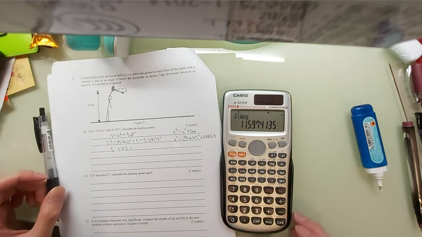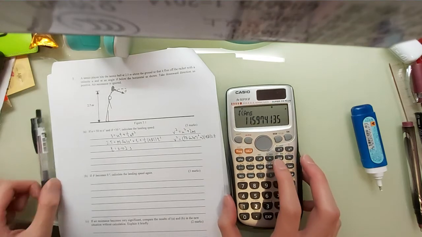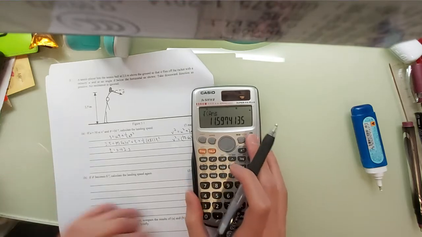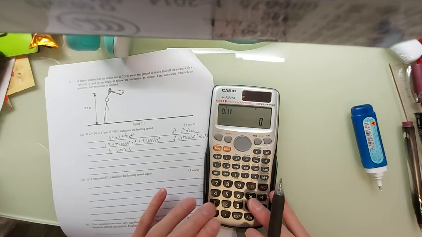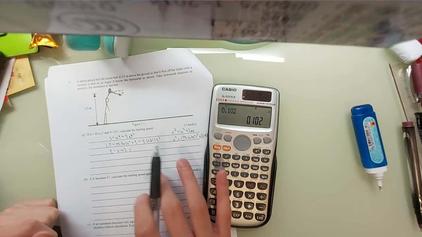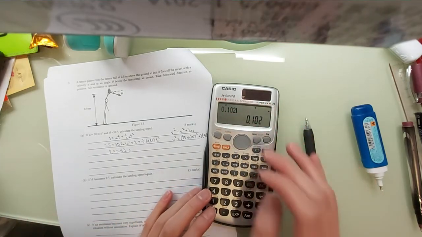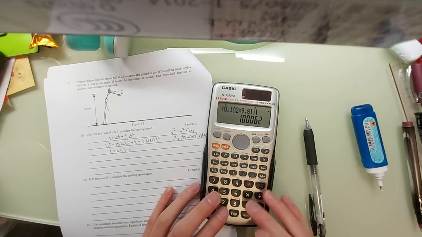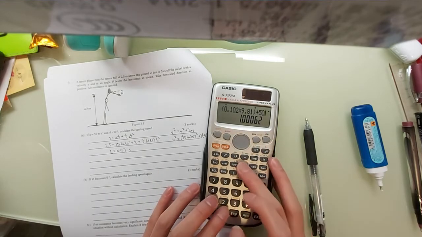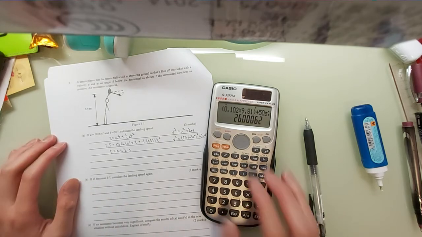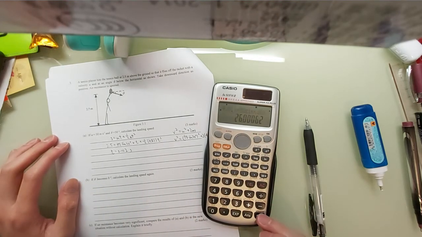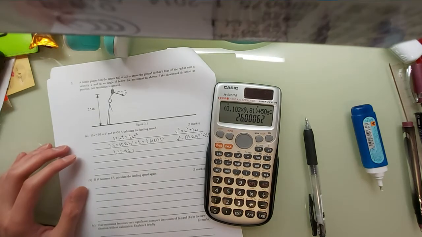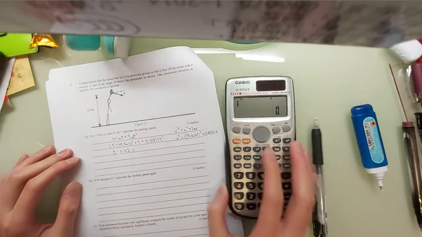Oh, what? Now it's different. What happened? 11.59. Okay, let's keep that in mind. V equals U plus AT. T is 9.81. What the? So which one is which? This is why I hate mechanics, by the way.